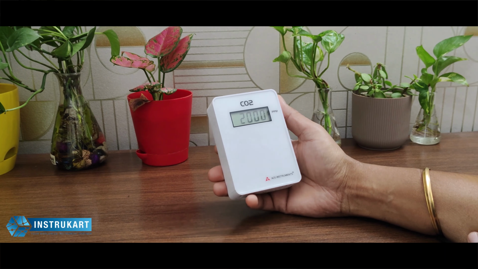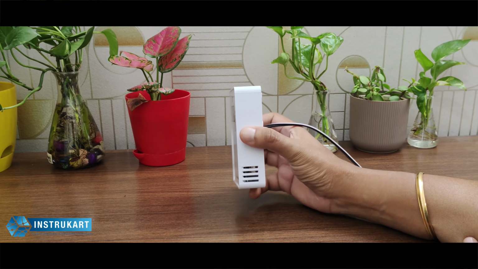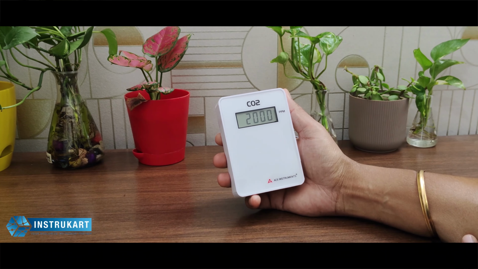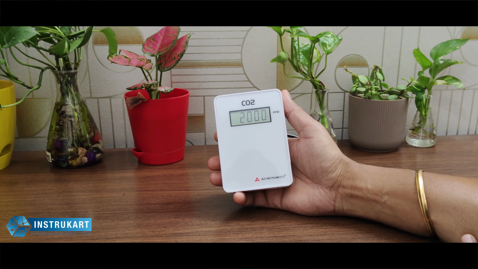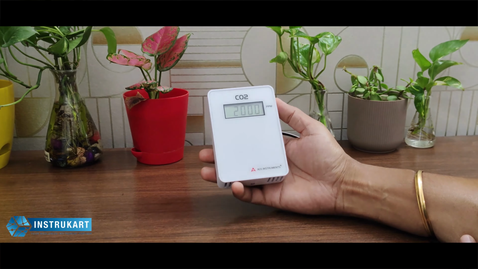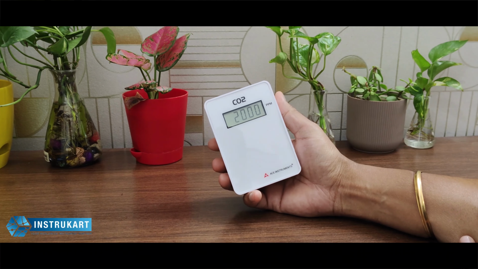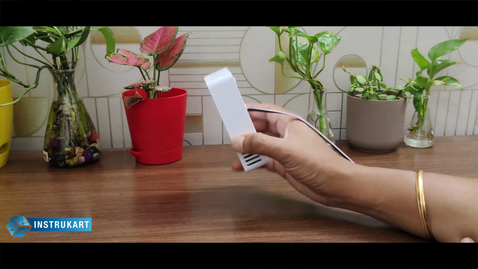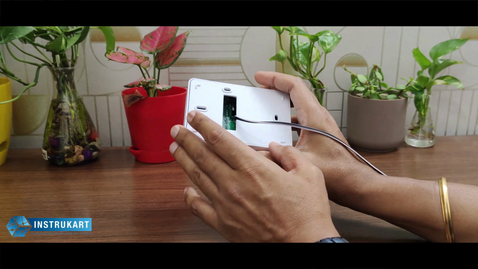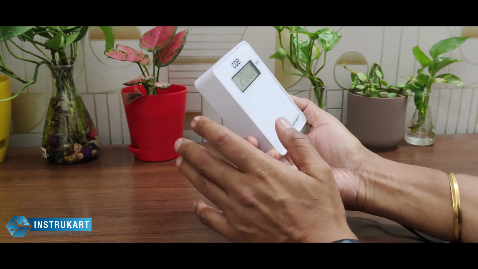Apart from this, we have got all the basic or the industrial functionalities like the RS485 communication, which you might need to connect to your BMS or your SCADA system. This has also got an analog output 4 to 20 or 0 to 10 volts selectable. There's a jumper at the back which you can toggle to select the output of this.